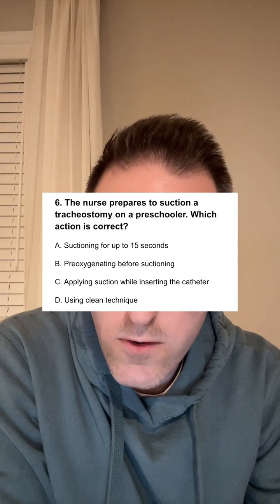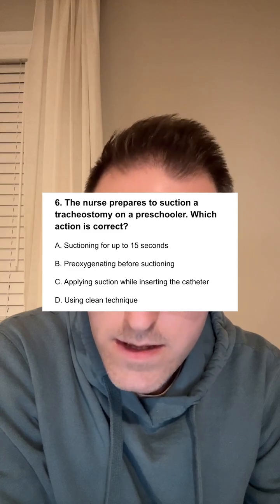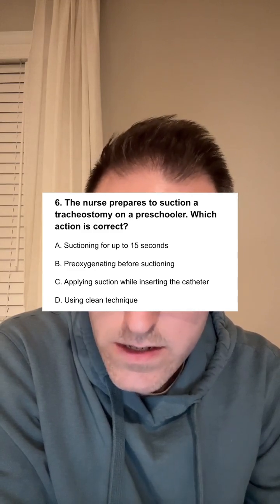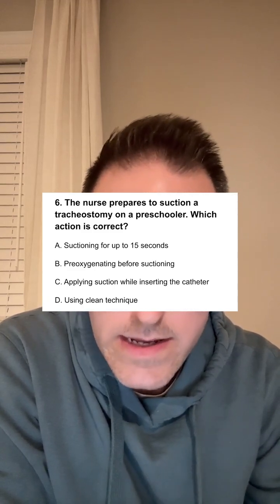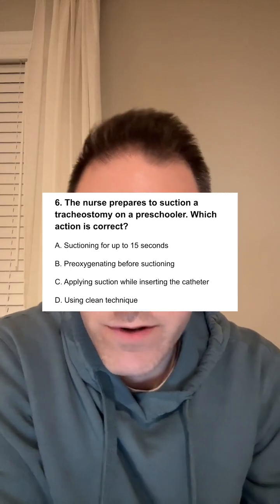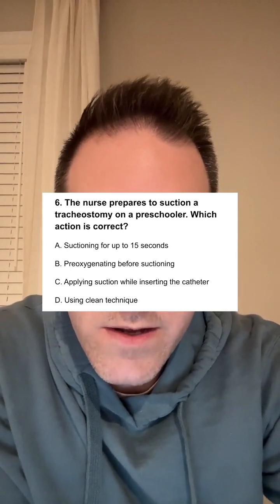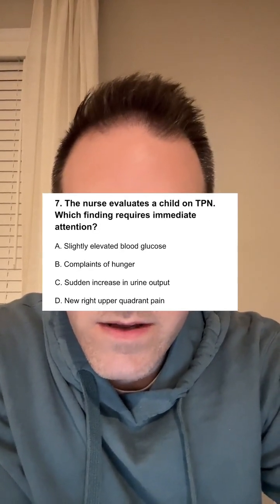All right, again here, overwhelmingly looks like you guys are going with B, and that is correct. Pre-oxygenating before suctioning. So children will desat quickly, so pre-oxygenation is critical. All right, don't think I saw any other answers on that, so good job. Not going to go into full detail there.